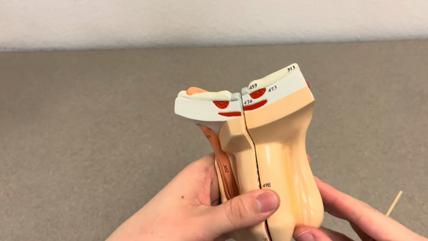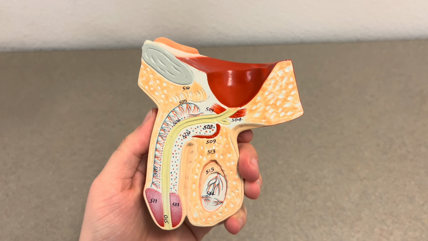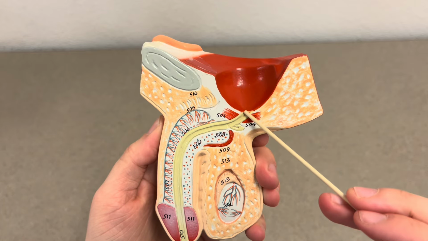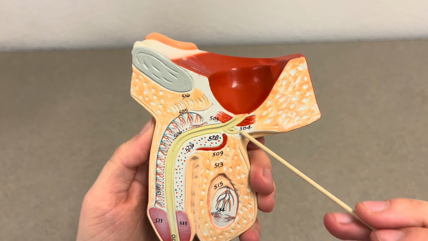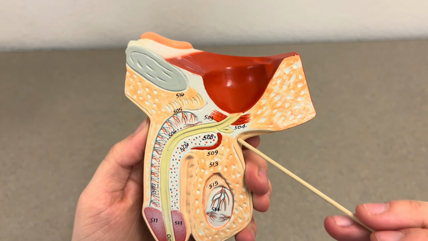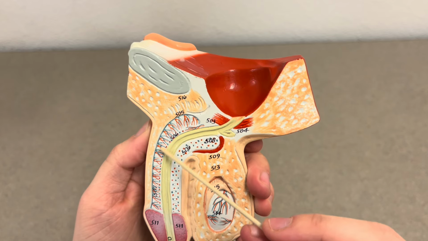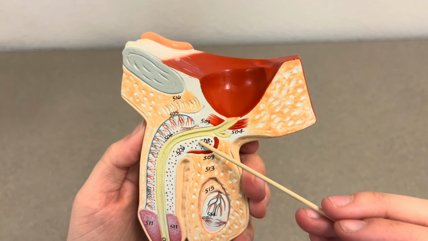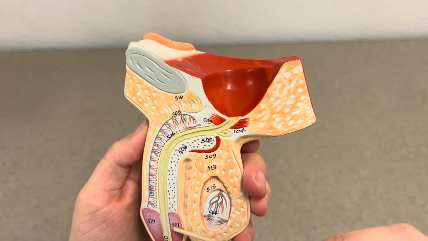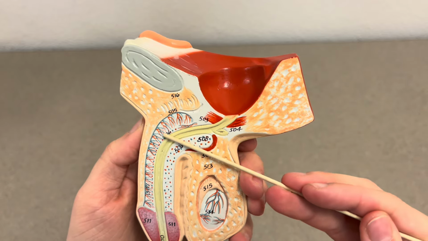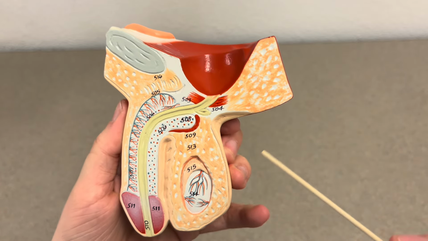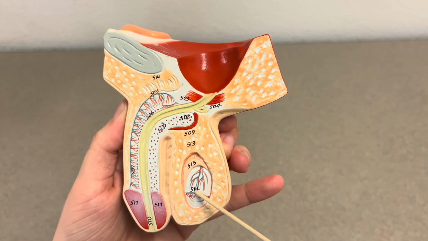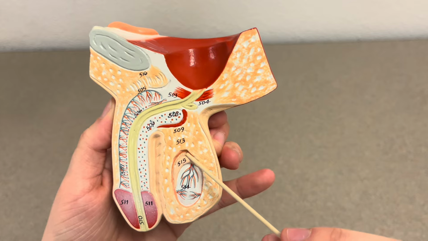Next, let's take a look at the male reproductive system. Opening it up, we can see a few different structures, starting with the urethra, the bulbourethra or Cowper's gland, the corpus cavernosum, corpus spongiosum, the glands, the penis as a whole, the scrotum, the testes, and the epididymis.